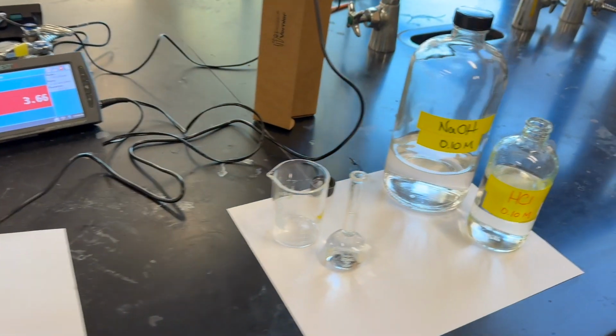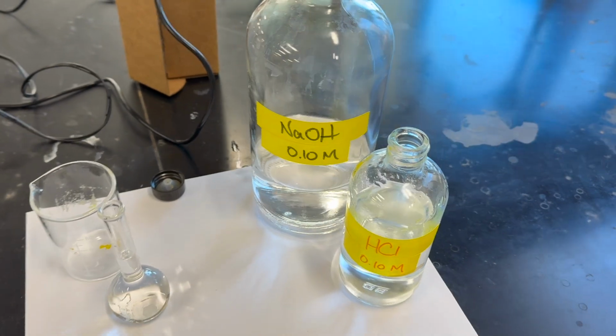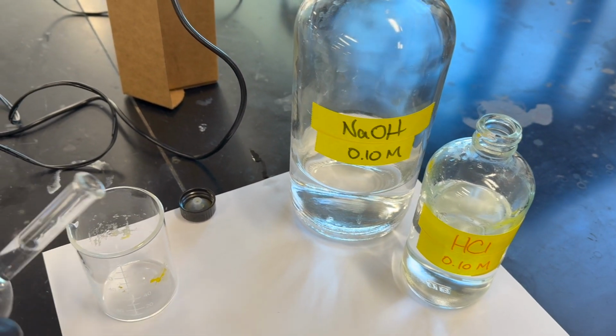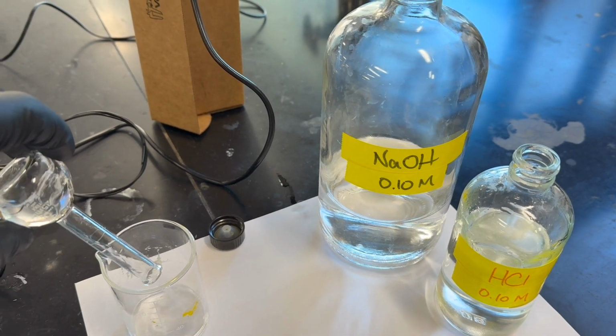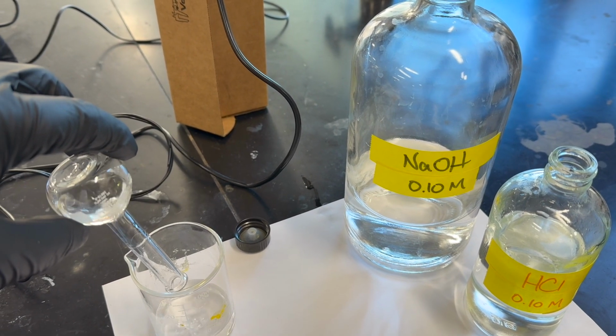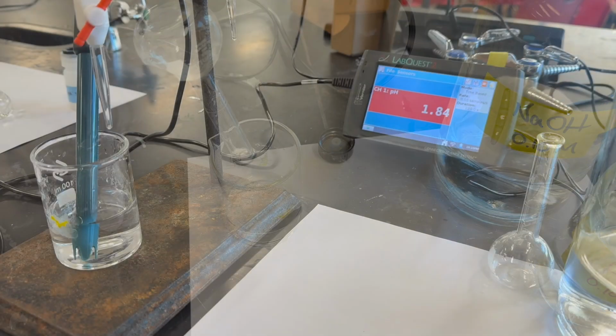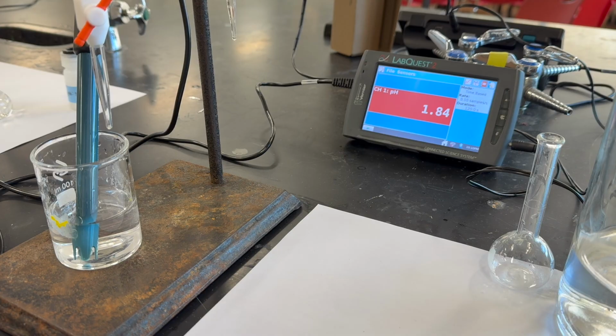And we have carefully measured 25 milliliters of hydrochloric acid. So the first 18 milliliters have been added in 2 milliliter increments. So now we begin from 18 to 22. We're going to add 1 milliliter at a time and record the pH.